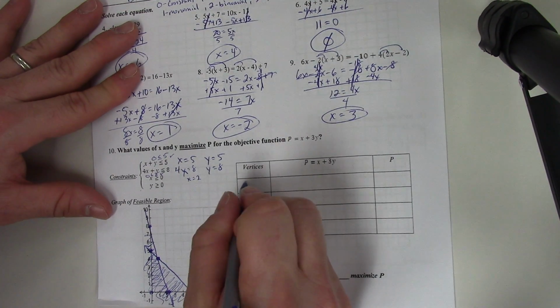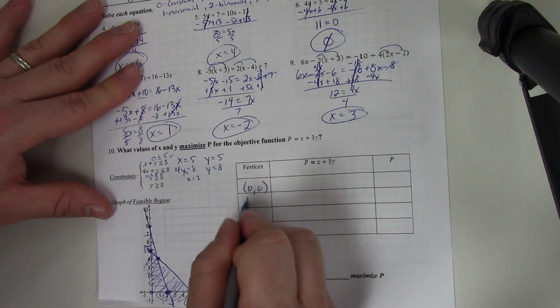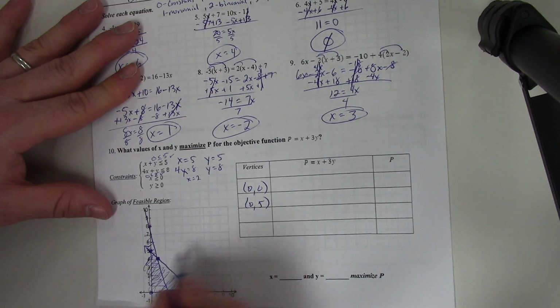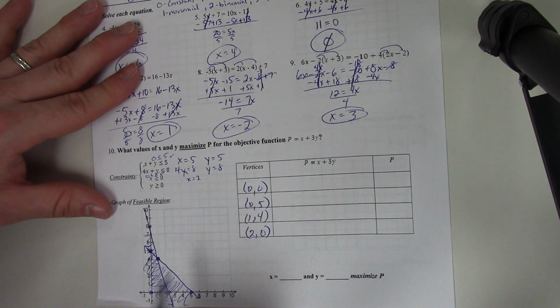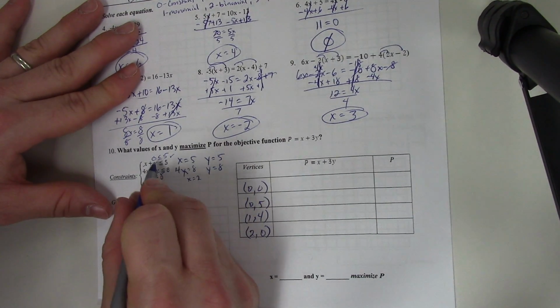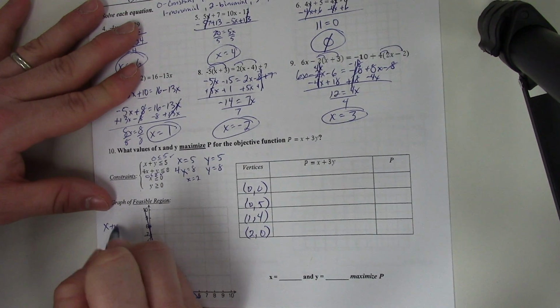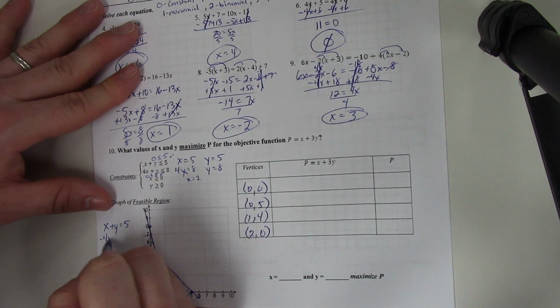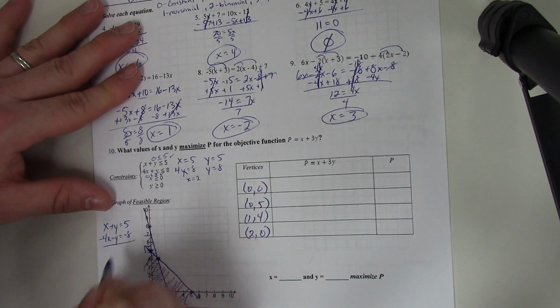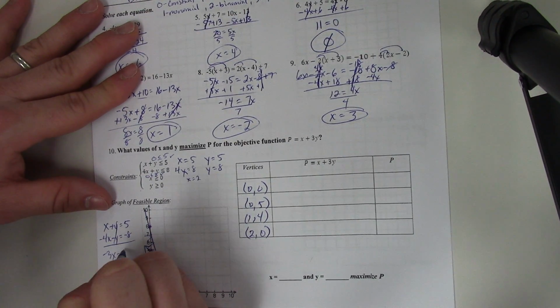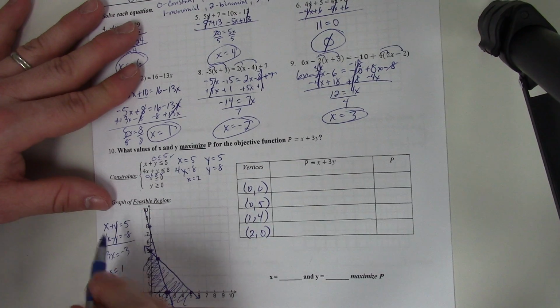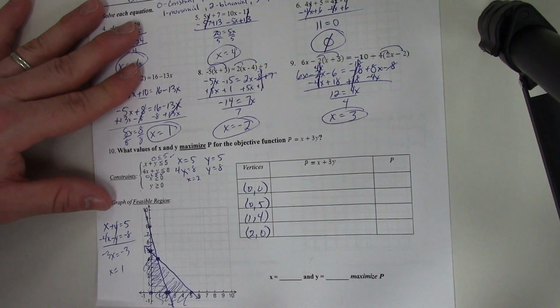Okay? So those are the vertices I come up with. 0, 0, 0, 5. This point is 1, 4. And this point is 2, 0. Now, if you don't know how to find that point, if it's not visible because you tried to do it freehand like I did, well, then maybe you need to set these, x plus y equals 5, negative 4x minus y equals negative 8, by using elimination, which we're going to do on the next page anyway. These cancel, negative 3x equals negative 3, divide to get x equals 1, and plug that back in. If 1 is here, I bring to the other side, y is 4, there's my point.